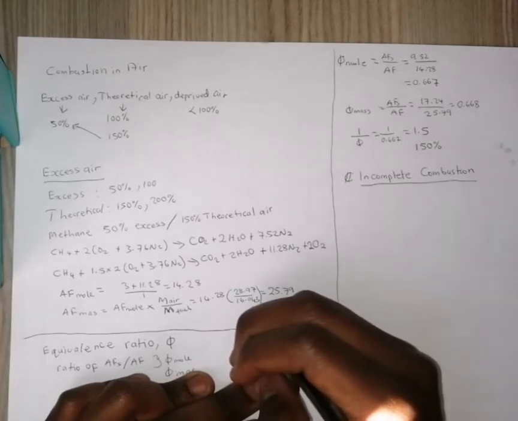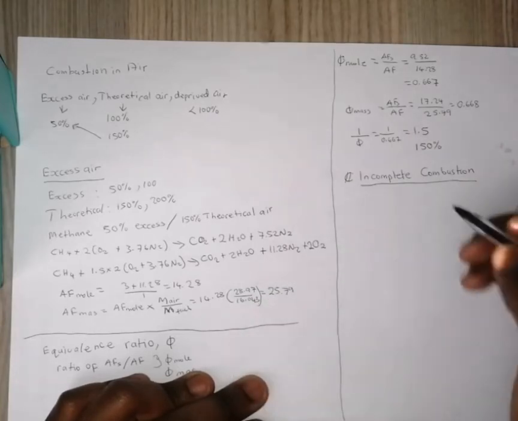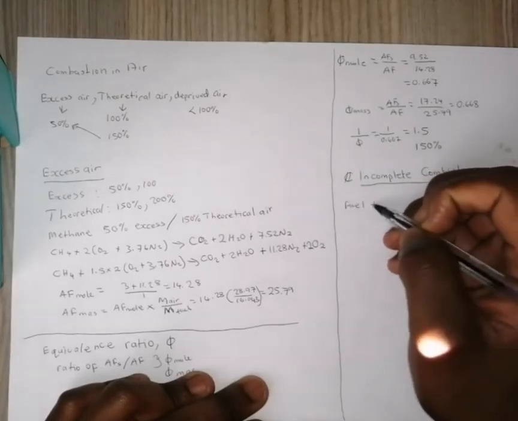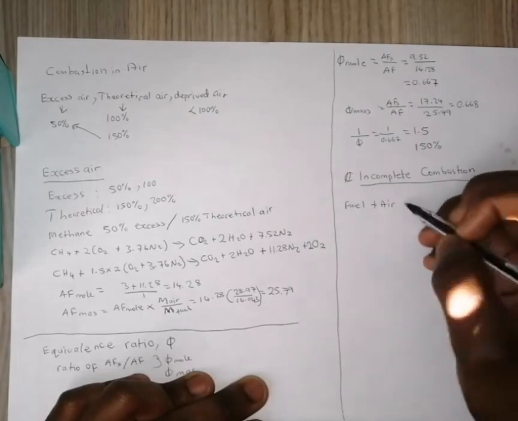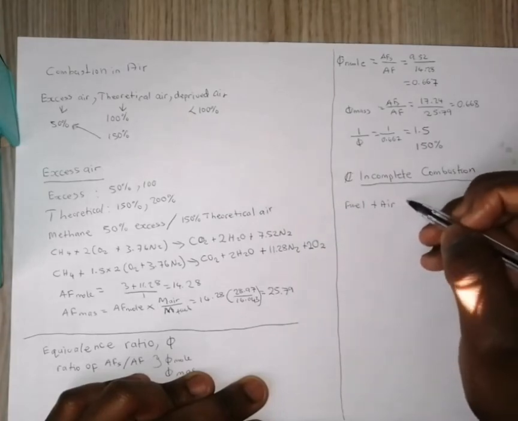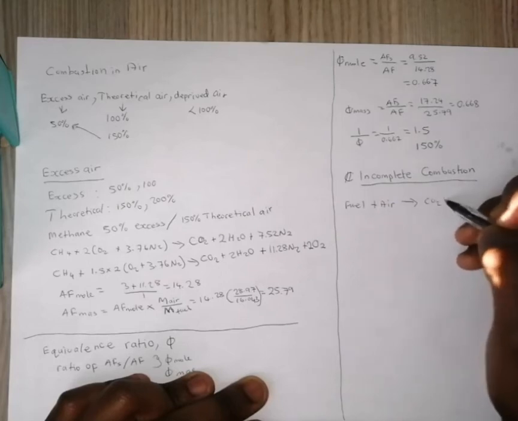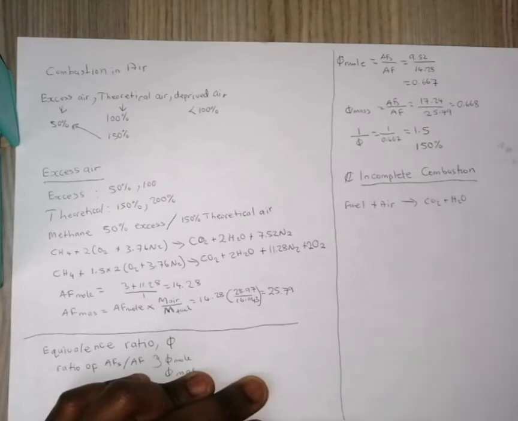So what happens is we will have the fuel plus the air, which will give us carbon dioxide plus water. Then we're also going to have carbon monoxide due to insufficient oxygen.